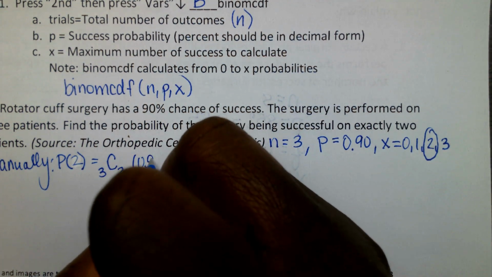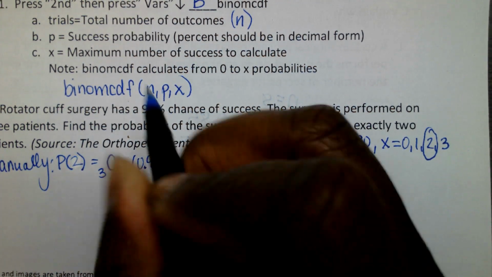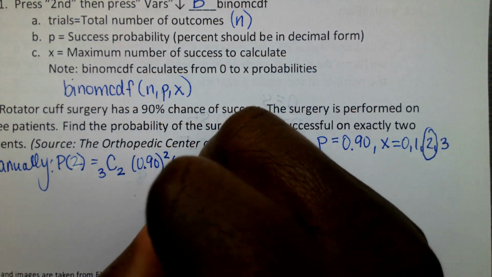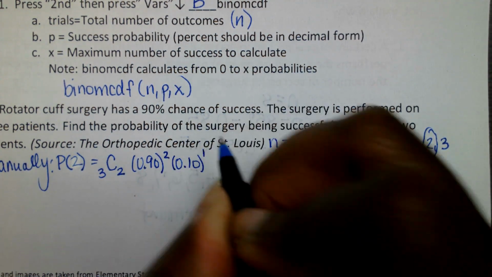Then my passing rate is 0.90, and I have 2 that are successful, 1 that isn't successful.